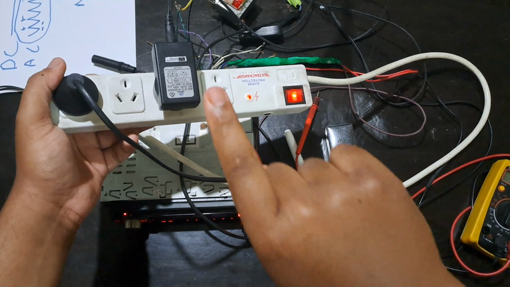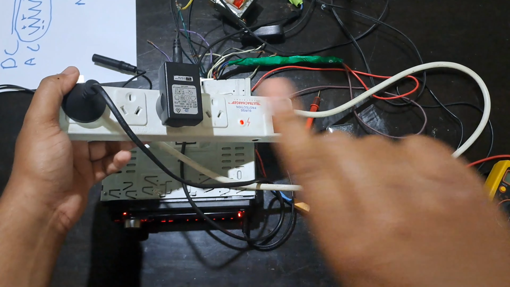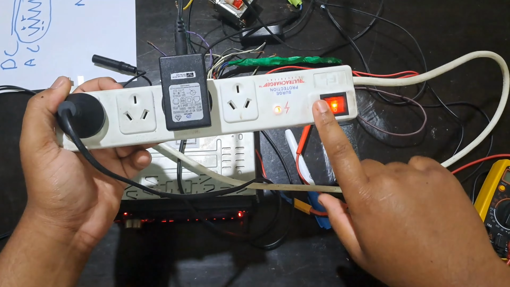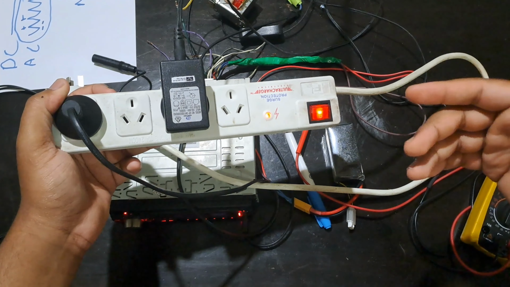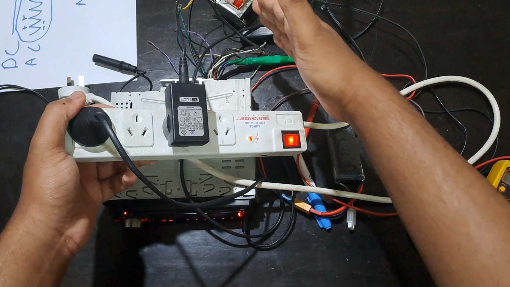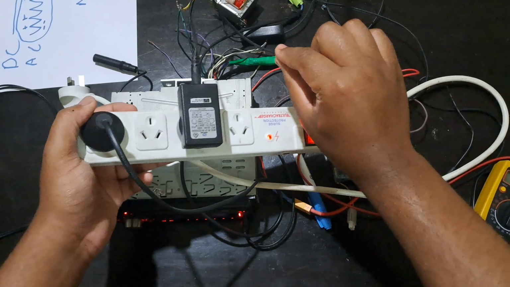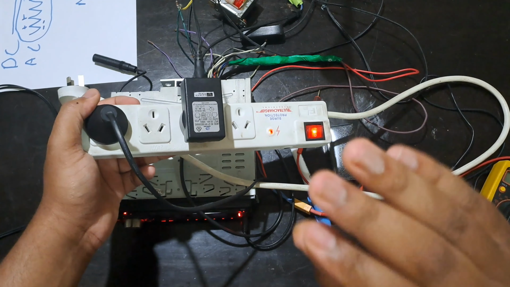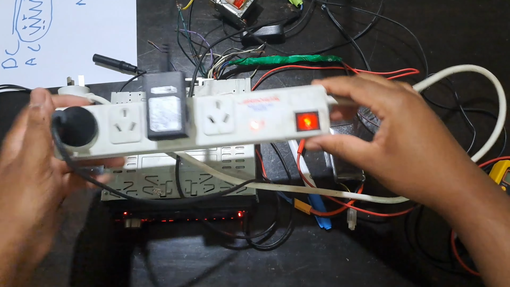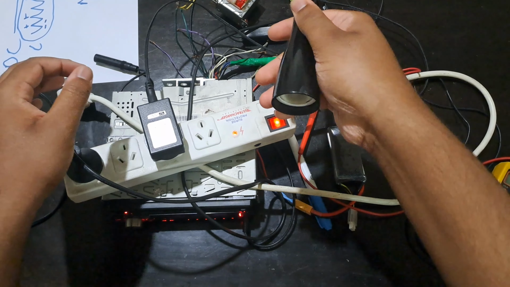So if I feed the transformer DC, voltage will be produced, but it's going to take a heavy toll on the transformer. It wouldn't last long. In order for the transformer to function nicely, it needs AC voltage. So it's producing power. This is the LED light.